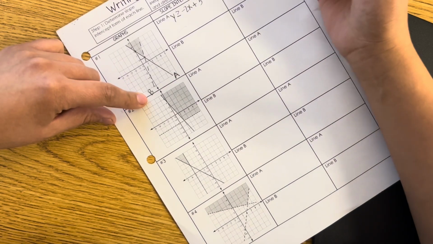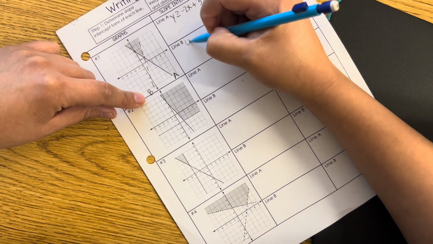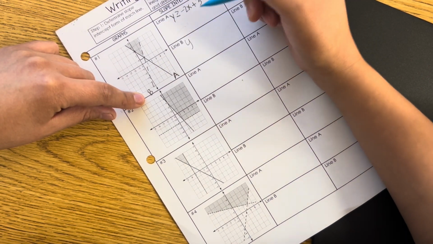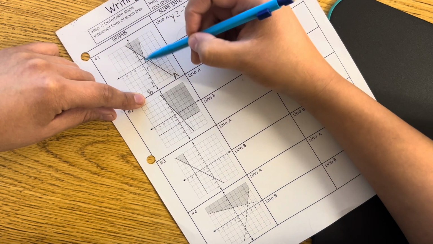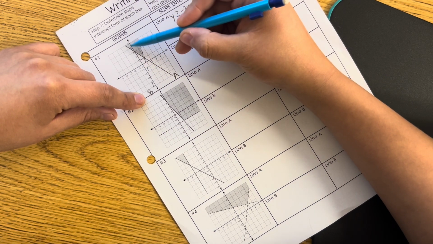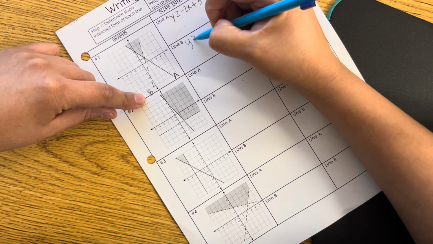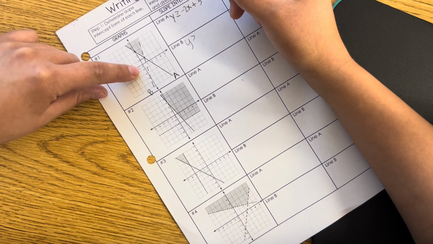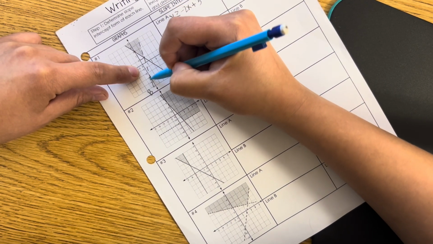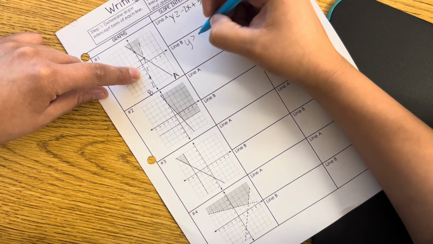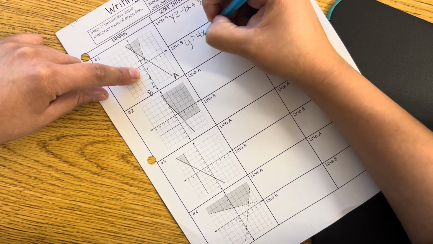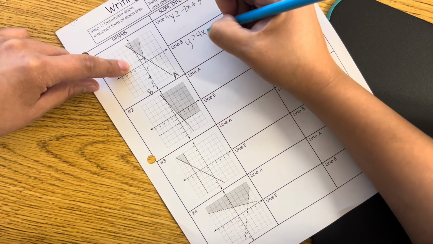Let's do line B now. So this time the line itself is a dash, so it will not have the equal bar. It is also shaded above that line, even though it's a little snip of a shading. So I know it's going to be greater than. And then the slope, if I find 2 points, would be a slope of positive 4. And then the y-intercept of that line would be negative 3.